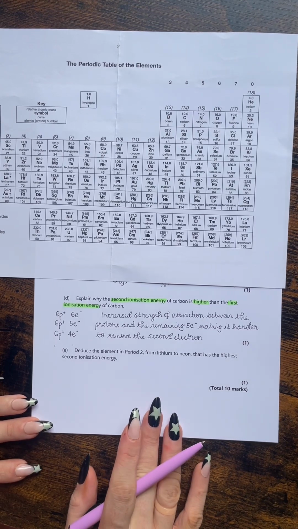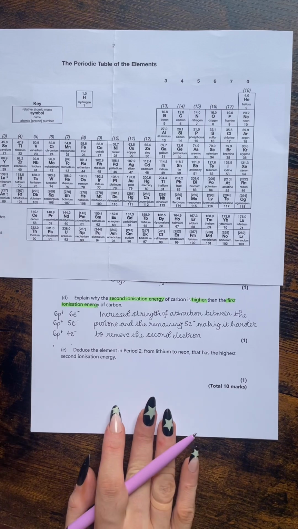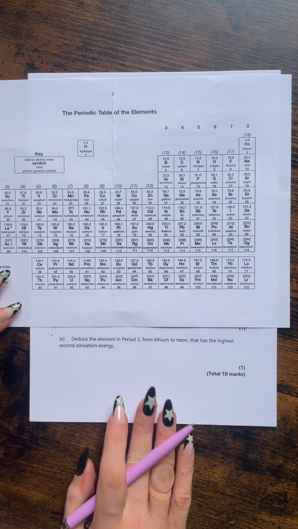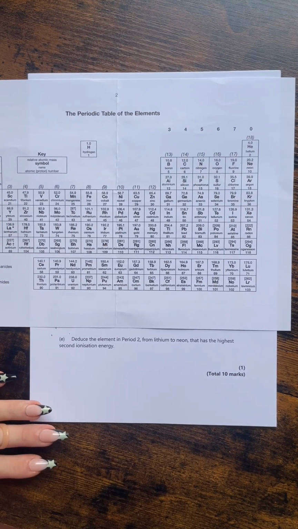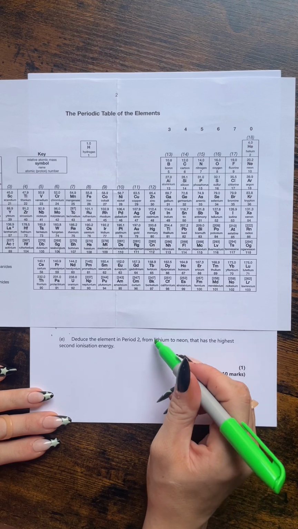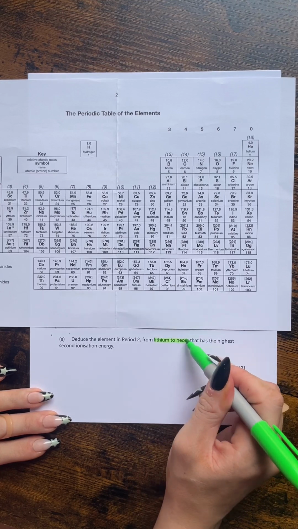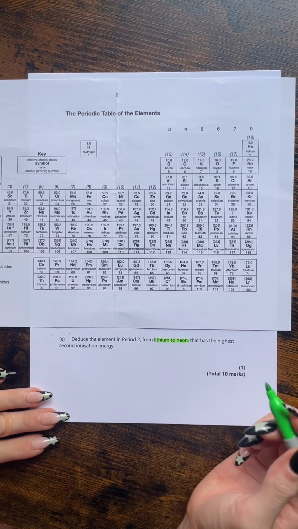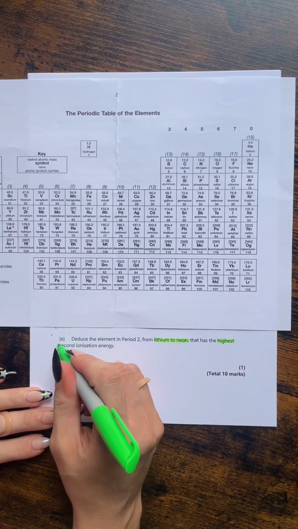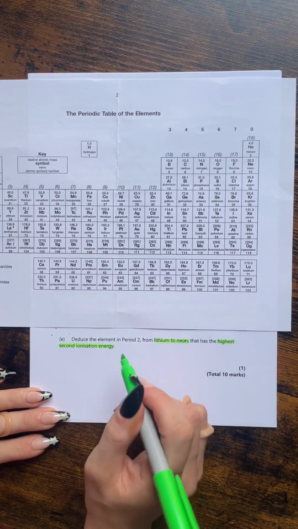Okay. And then finally for this question, we have to deduce the element in period 2, and we're now considering the whole of period 2 from lithium to neon that has the highest second ionization energy.